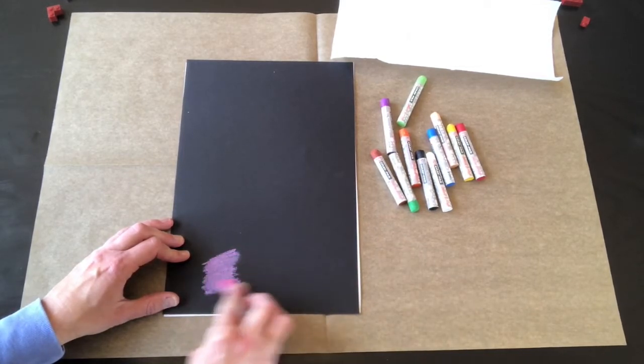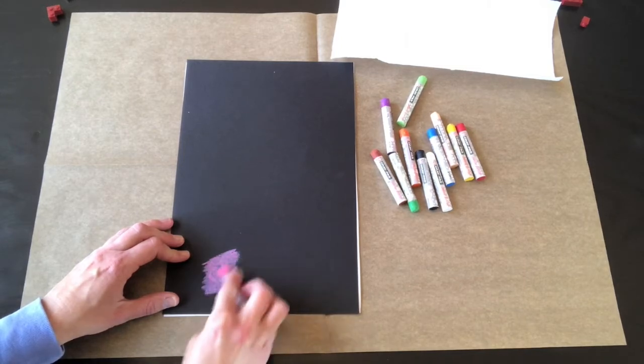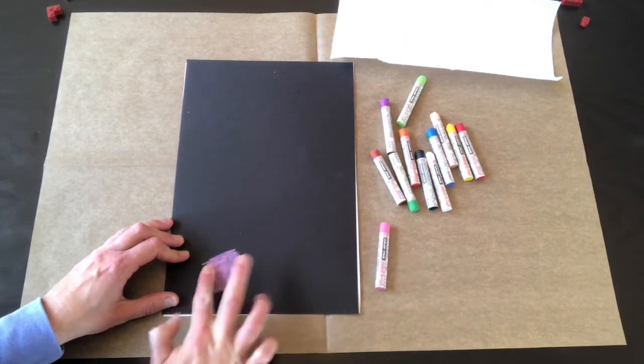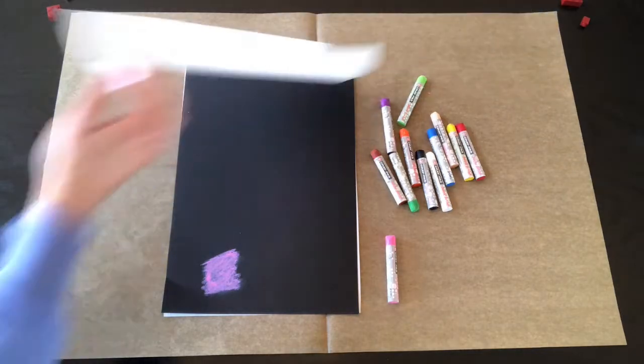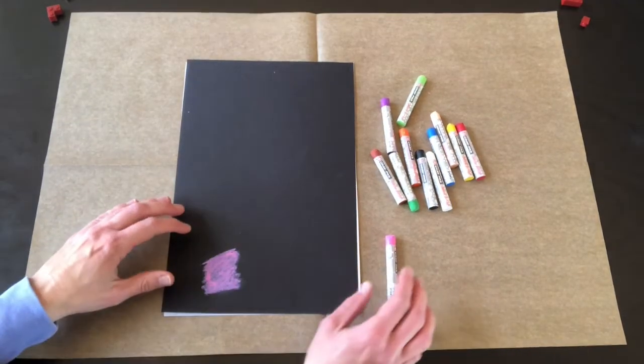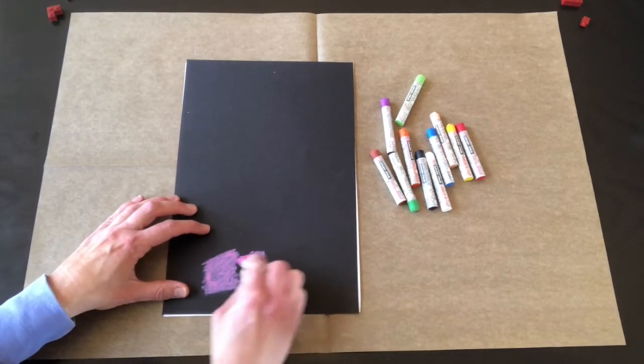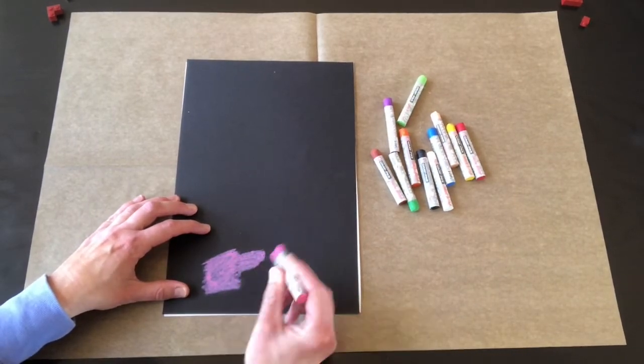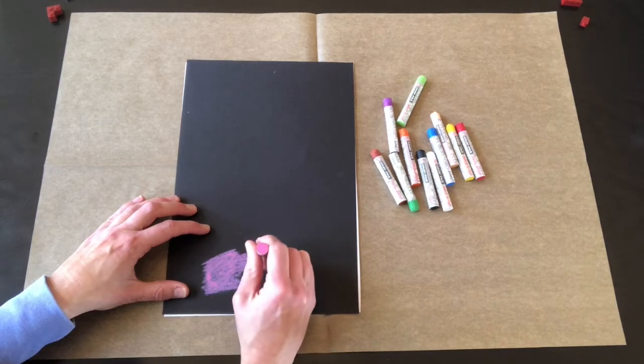All you have to do is keep adding color, and then you can gently spread the color with your finger to smooth it out. Then simply use a paper towel to clean off your fingers. If you get little crumbs of color, you can pick them up by pressing the same color of oil pastel into it, and the crumb will stick to it.